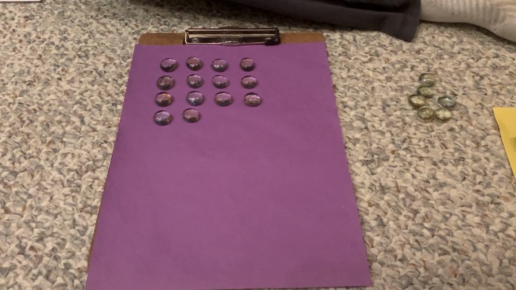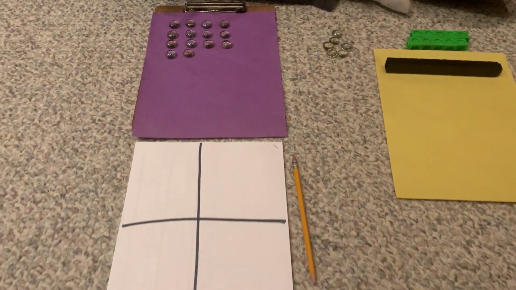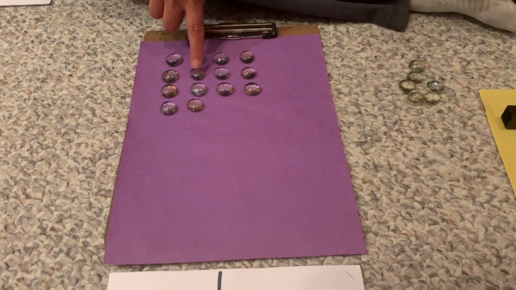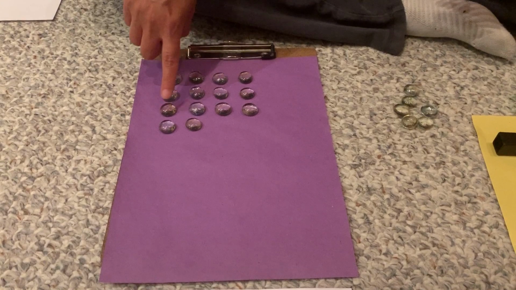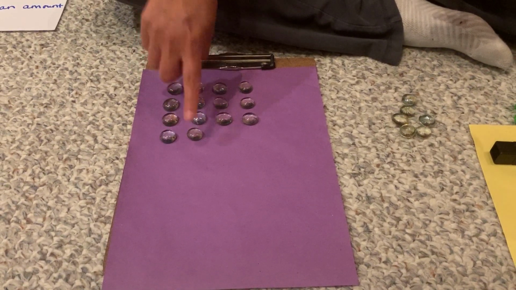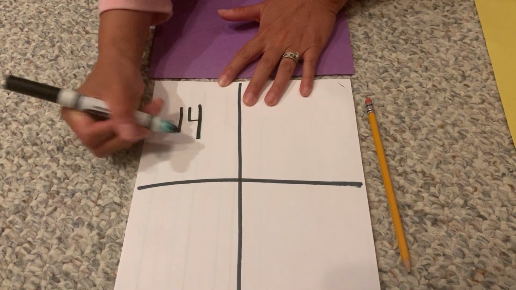I know when I counted, I got a total of 14. So if I count 1, 2, 3, 4, 5, 6, 7, 8, 9, 10, 11, 12, 13, 14. I'm going to write the number 14 in this box.